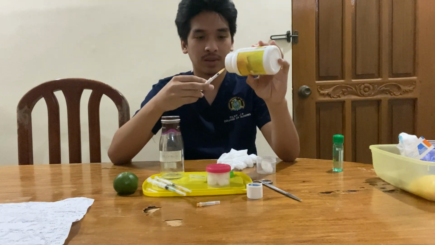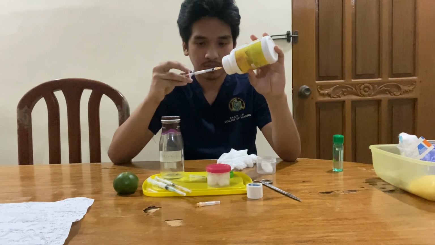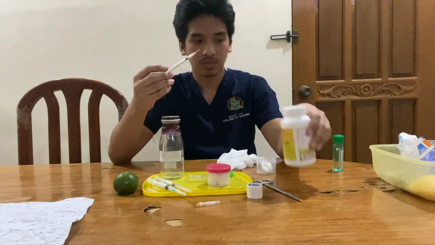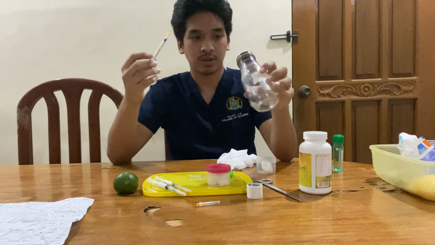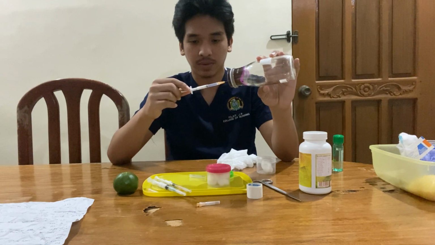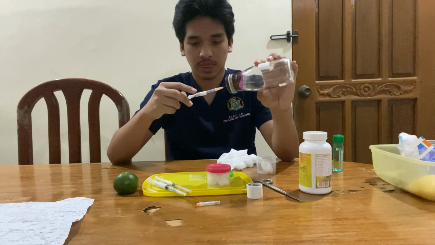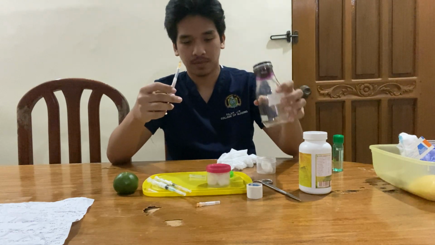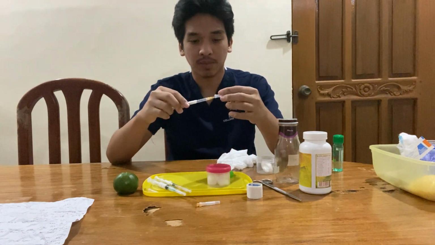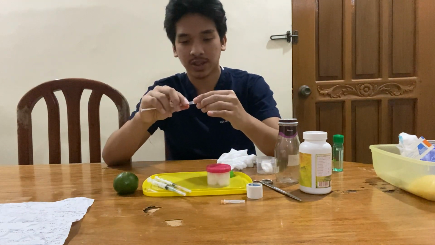So the cefuroxime 0.1 ml. And 0.9 water. Assuming that I have gotten the medicine, I'll put back the cap, and put the one for injection.